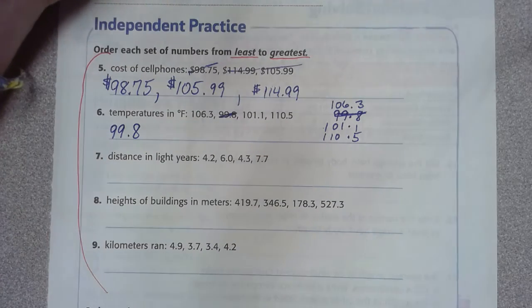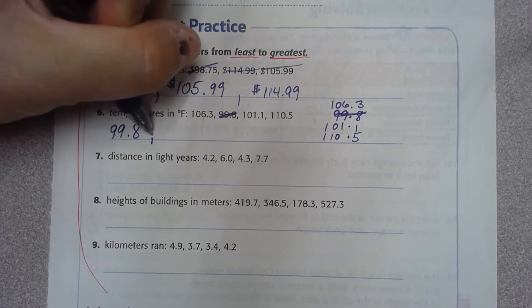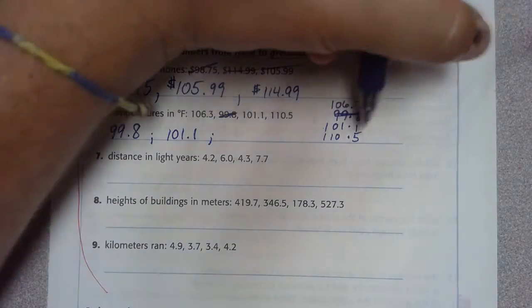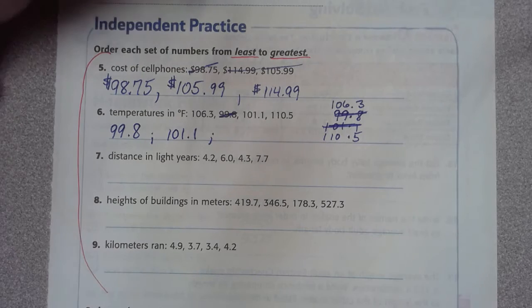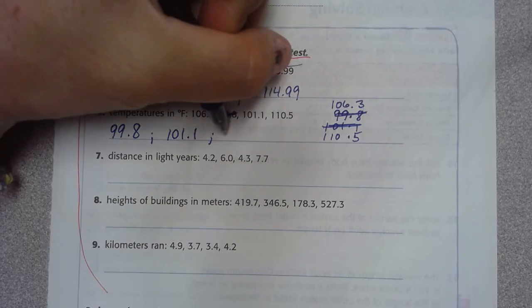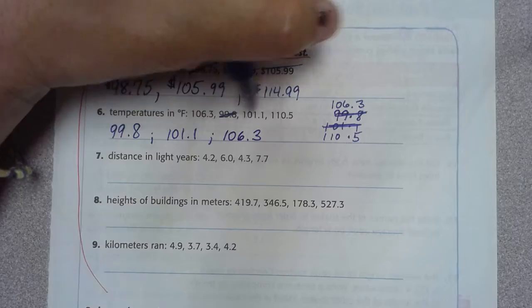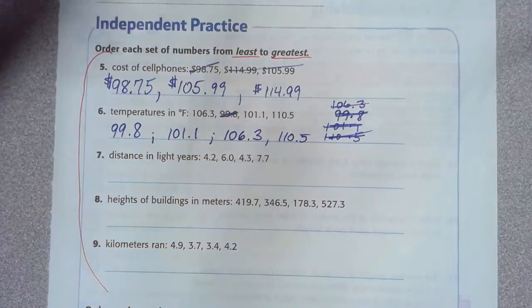Which one's the next smallest out of all of those, Maddie? 101.1 degrees. Now, get rid of that guy. Which one's the next smallest one, Laura? 106.3, yes, ma'am. And then, of course, process of elimination, 110.5 is our next one.